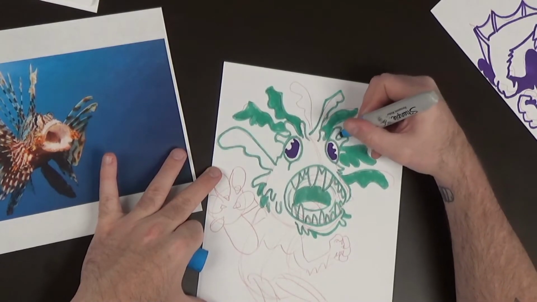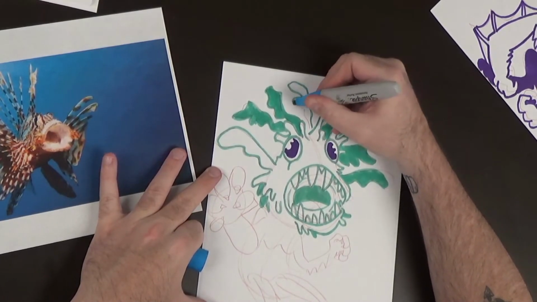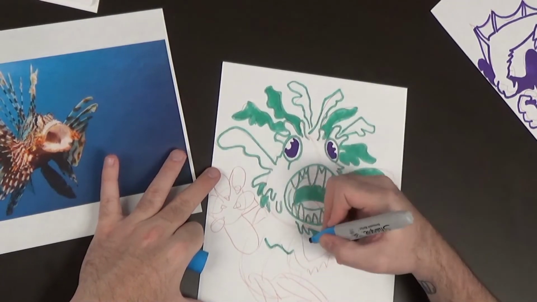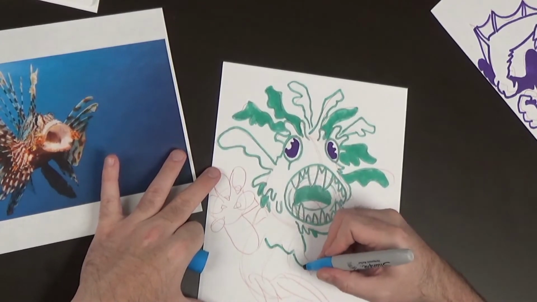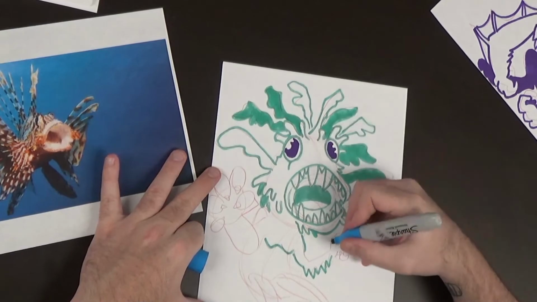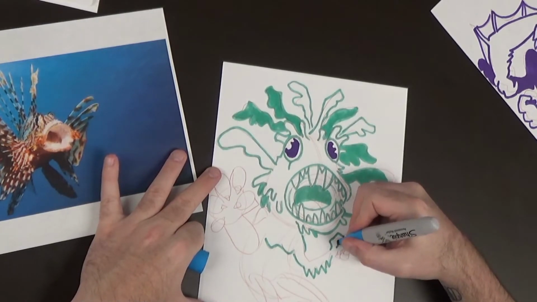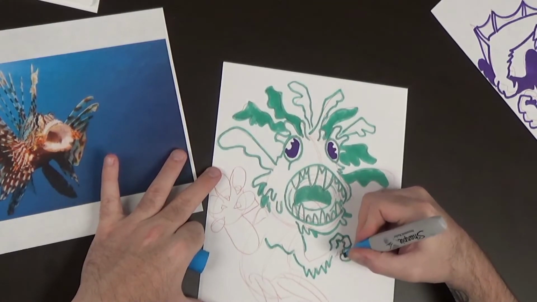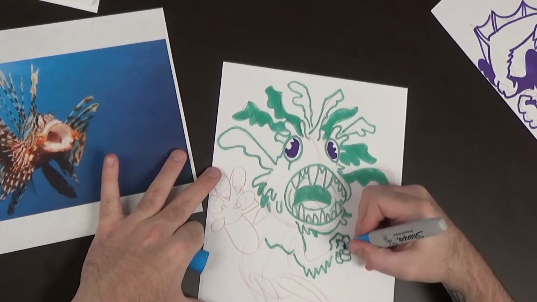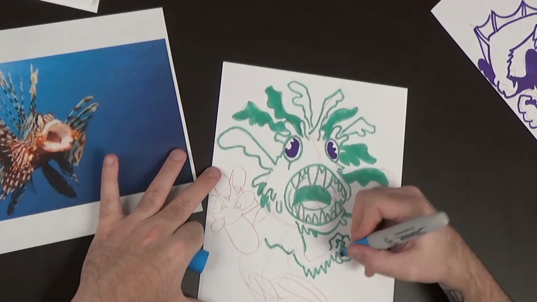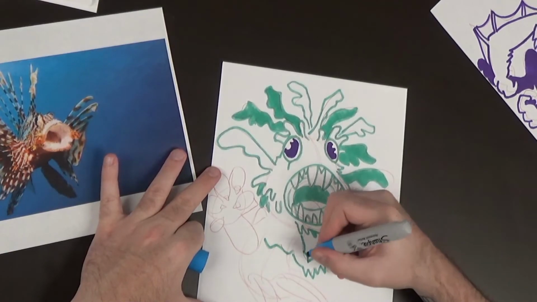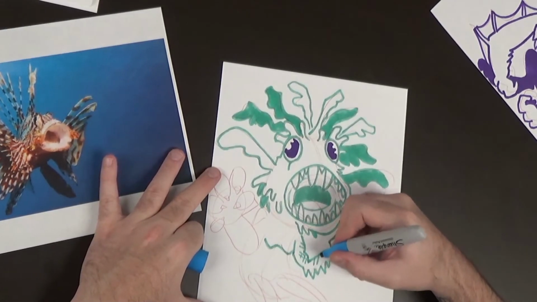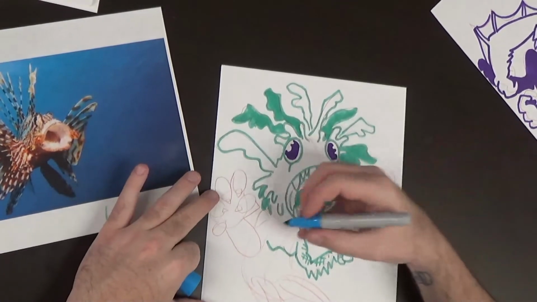All right. Done with this part. Now let's move down here. Draw his chest and his right arm. And I'm just going to add some little detail lines and stuff, like scale lines, as I go.